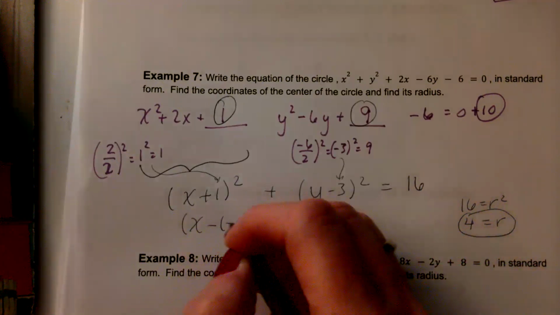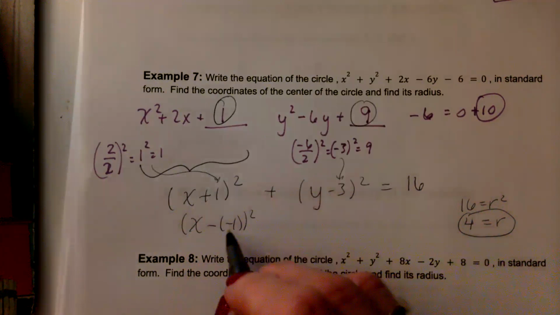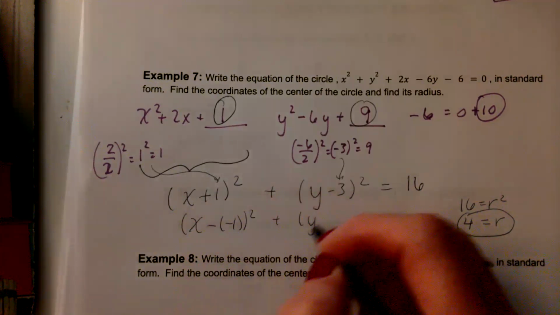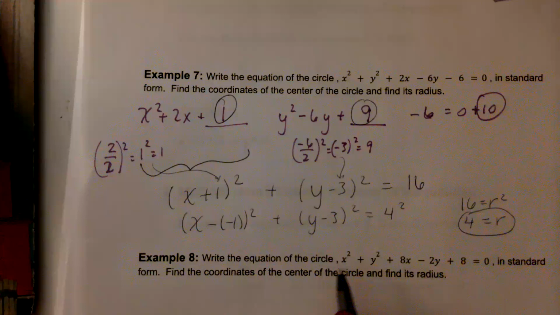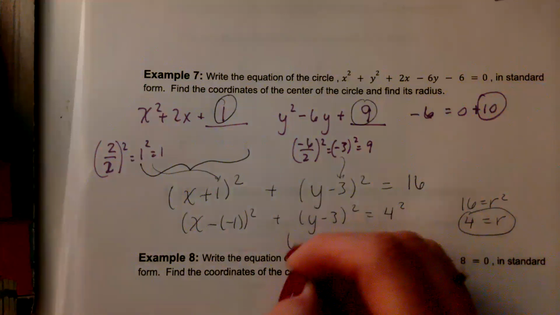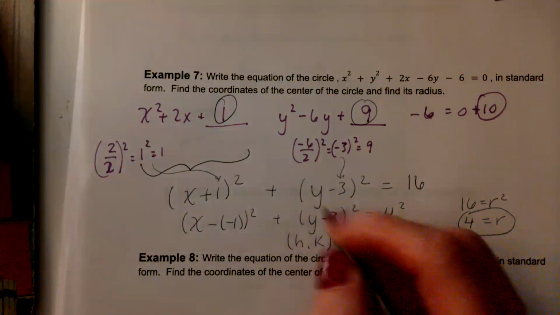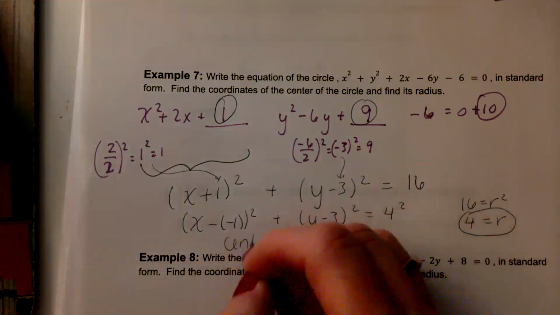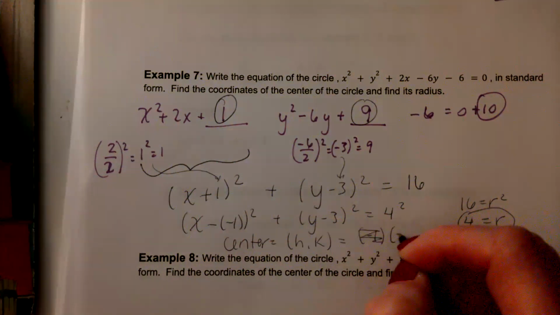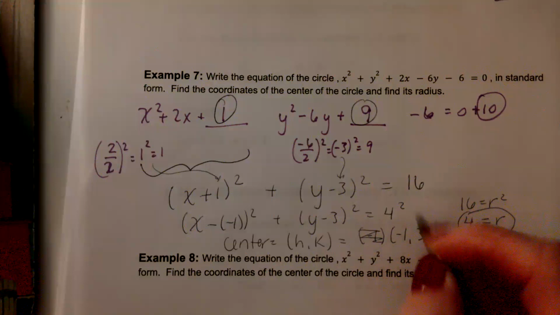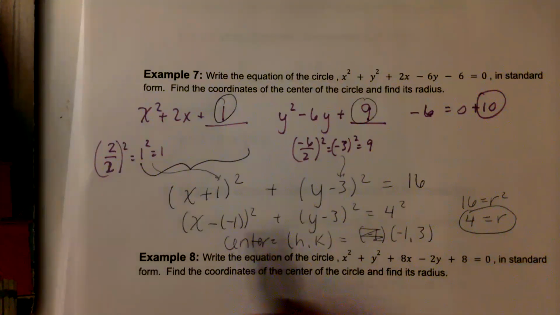And this is really, h is a negative 1. So h and k, my center is at negative 1. Oops, let me write it. Negative 1 comma positive 3. Because it's always subtracting your h and k. So subtracting h is a negative 1, and subtracting k is just 3. So my center is at negative 1, 3.